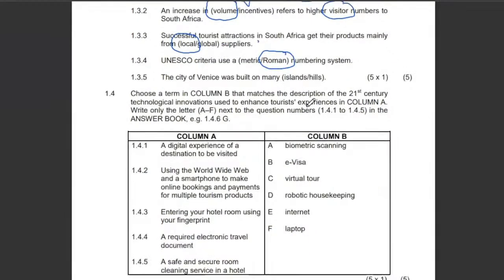Then 1.3.5, a question which has something to do with world icons. The city of Venice was built on many islands. It is a city which was built on many islands, which explains why in Venice, when you want to move around, you move around using water transport instead of road transport. So it was actually built on many, or you can call them several, hills.